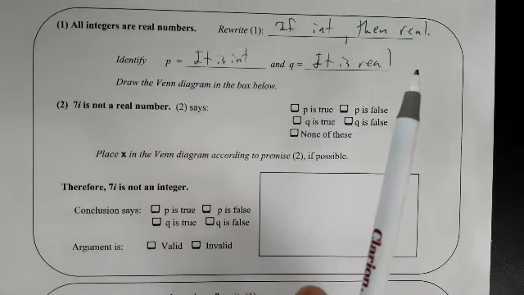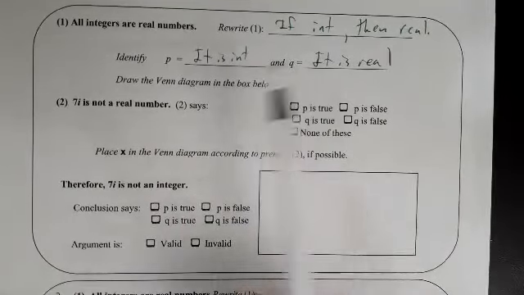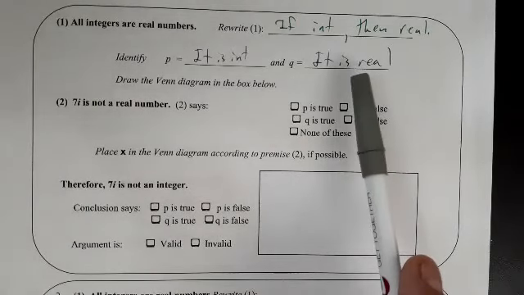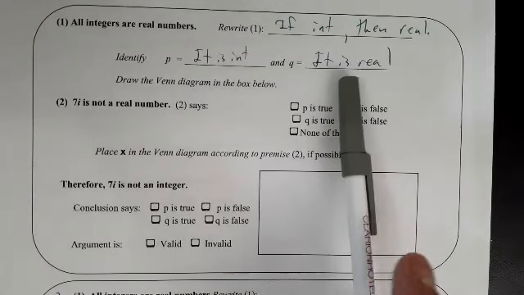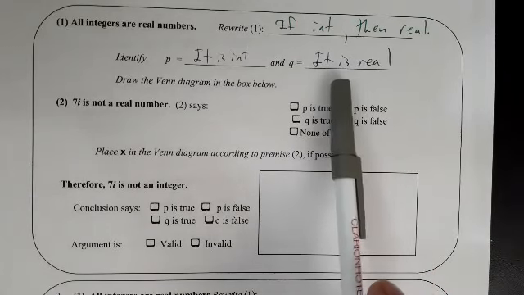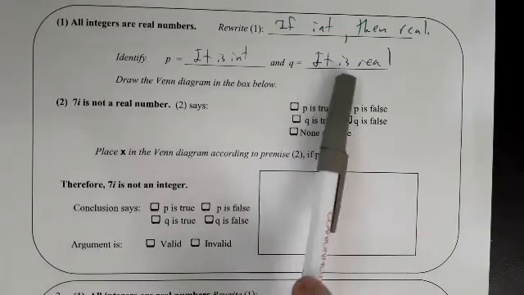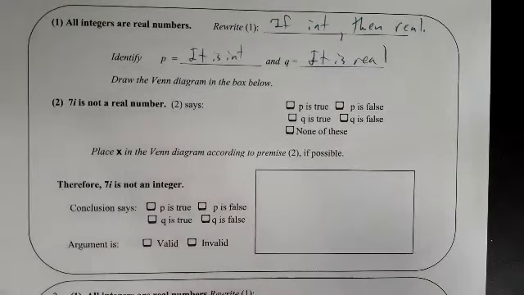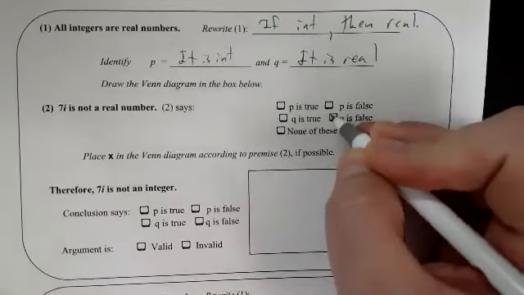Oh, contradicted. It's saying Q is real. It's making a Q statement. Is it calling Q true or false? False. It is saying Q is false. So Q says it is real, and this is saying it is not real. So this means that Q is going to be false.